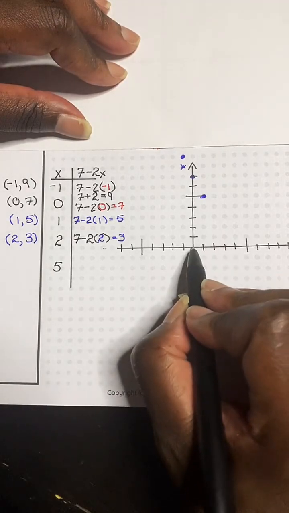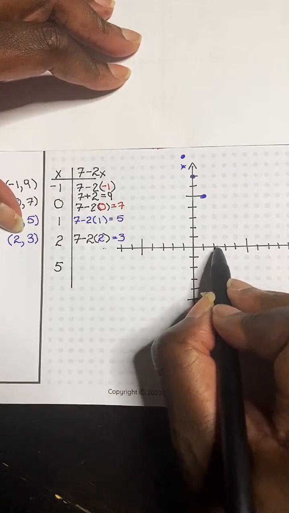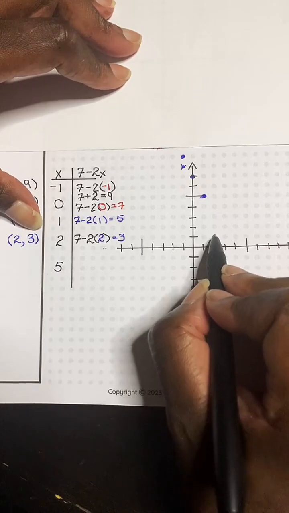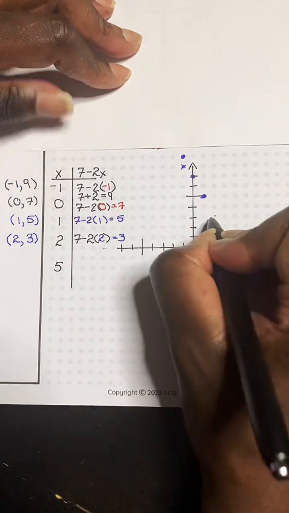So here I'm starting at 0. My x's, I'm going over to the right 2 since it's a positive 2. And then I'm going to go up 1, 2, 3.